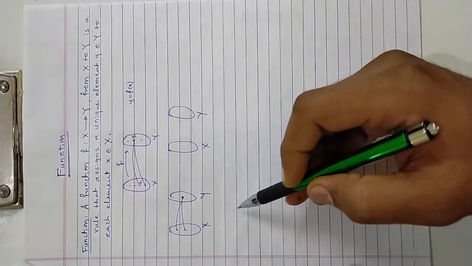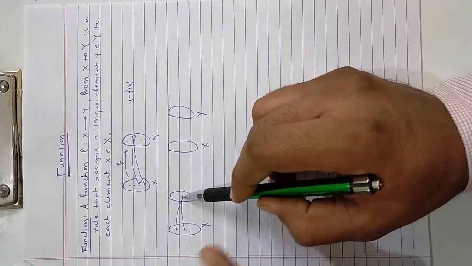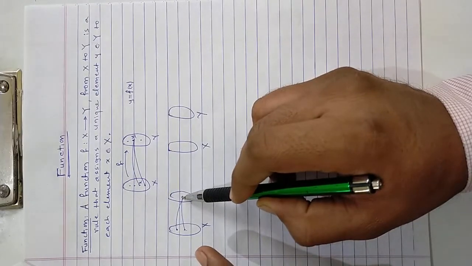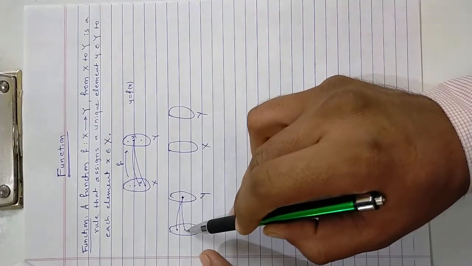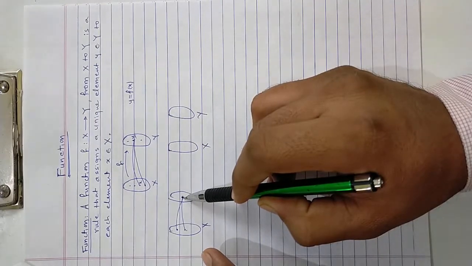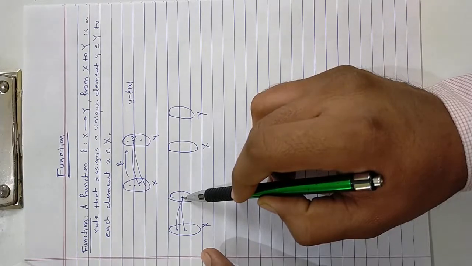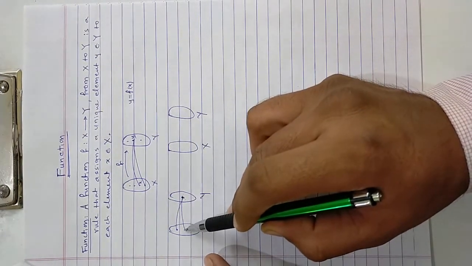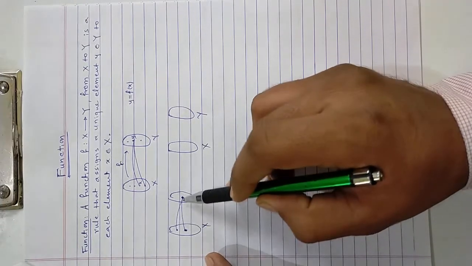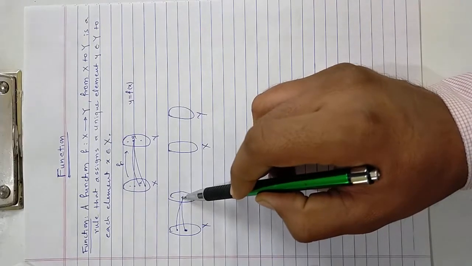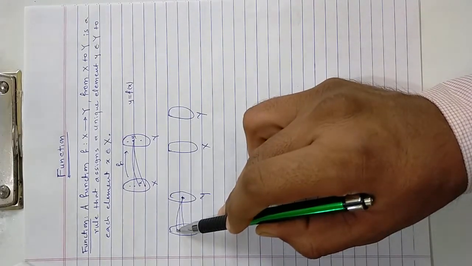Yes, it is a function, because for this element we have assigned this unique element, and we have assigned this unique element to this element in X.